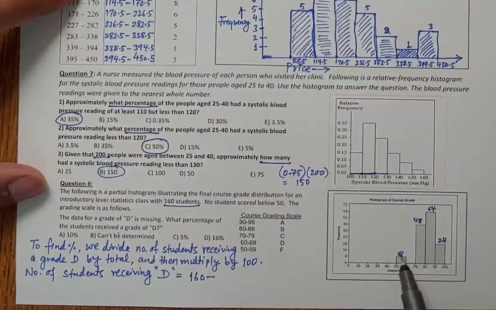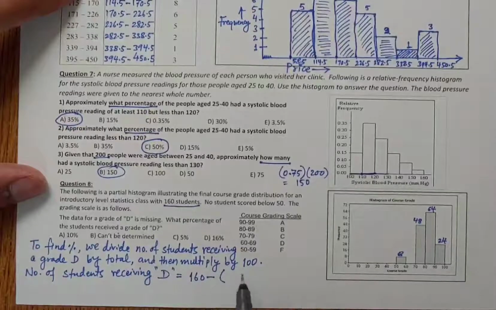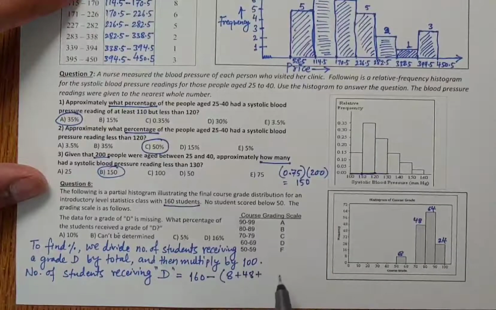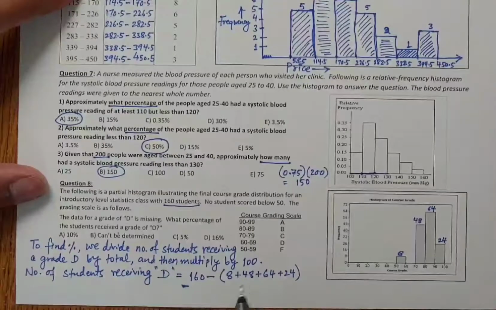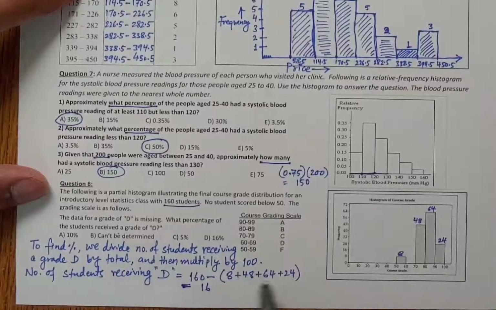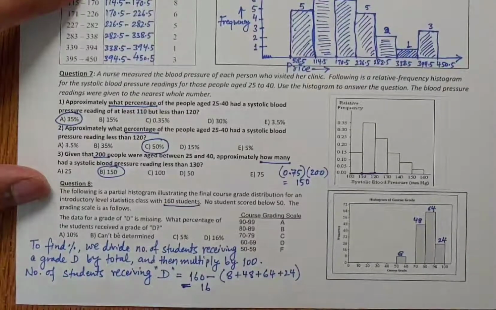So this many got F, and C, B, A. So we need to subtract 8 plus 48 plus 64 plus 24, and this is 16. You subtract all these numbers, you get 16.